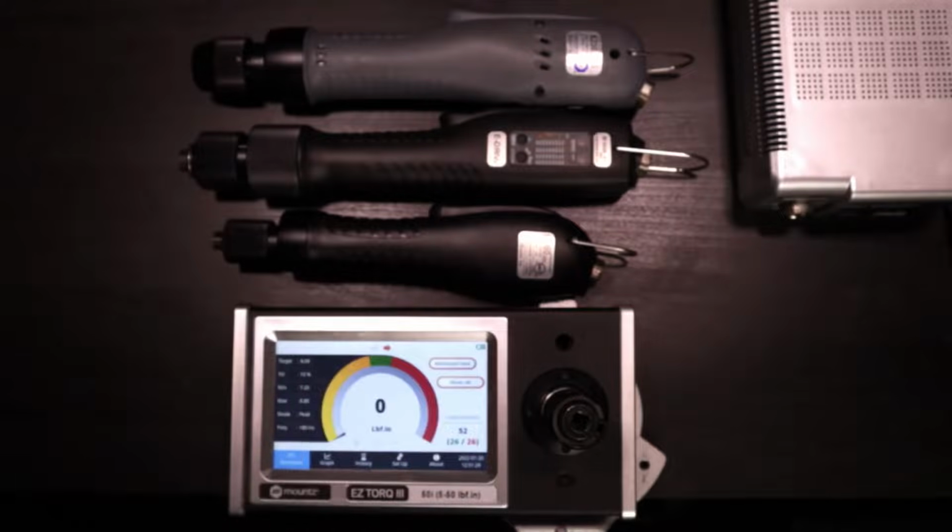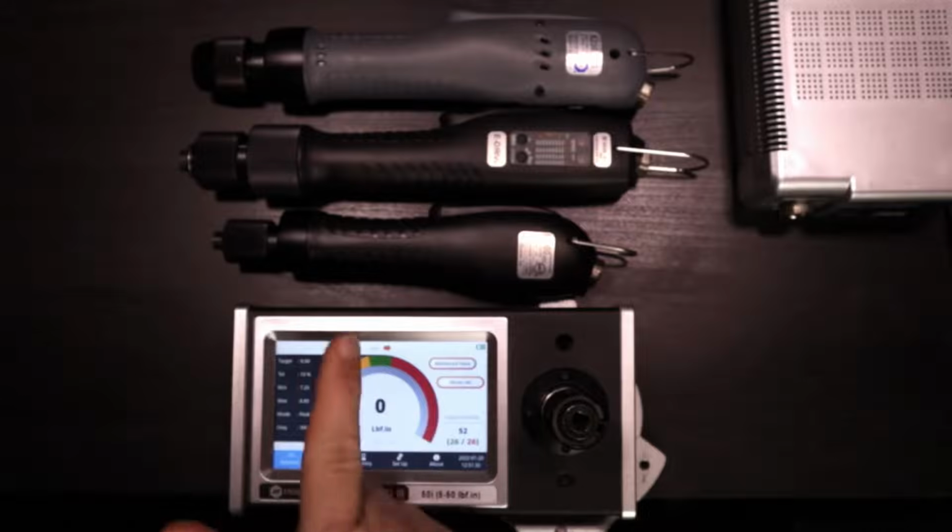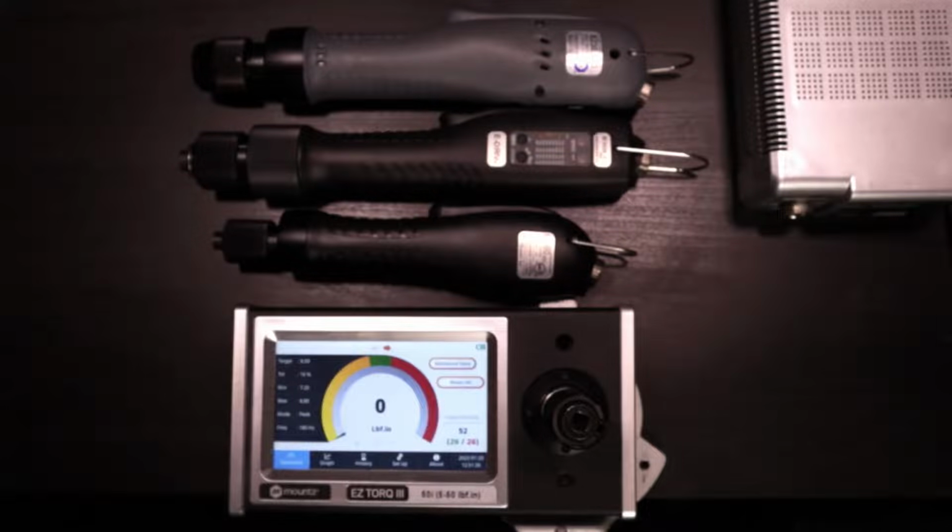And now we have our target at 8 inch-pounds. So everything that is basically going to point straight up in our readings is going to be right at 8 inch-pounds. Anything above or below is going to be out of tolerance for our specific tool that we're using. So let's go ahead and test that and see where we're at with our torque value.